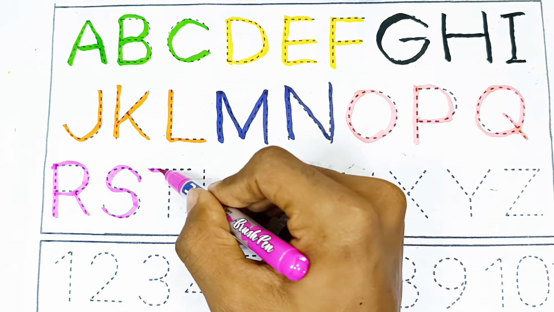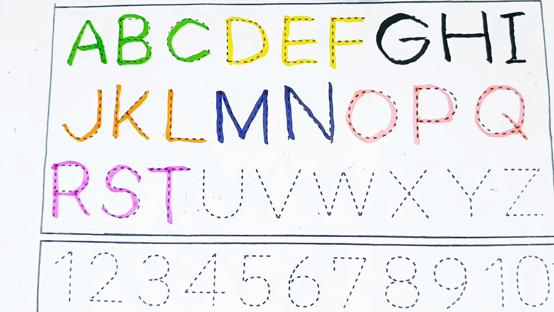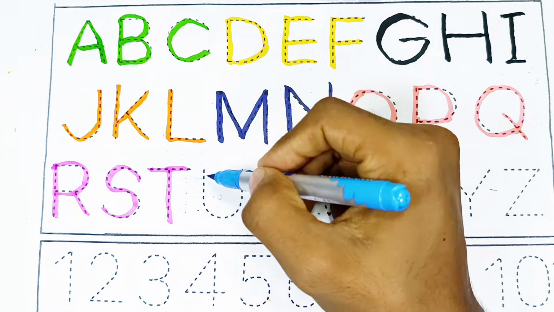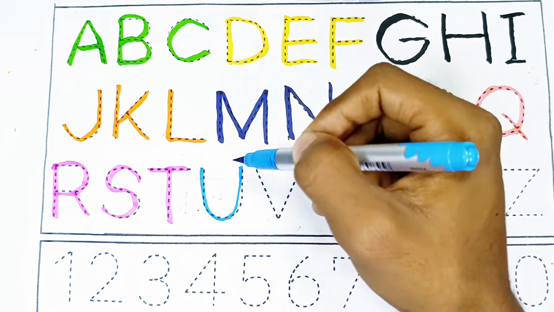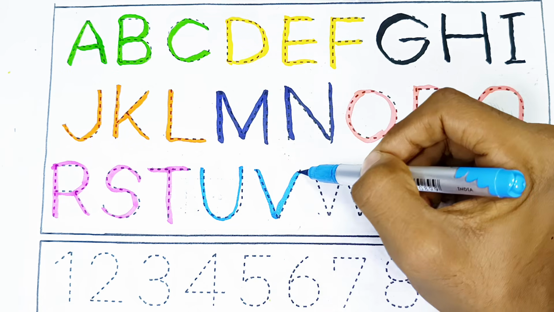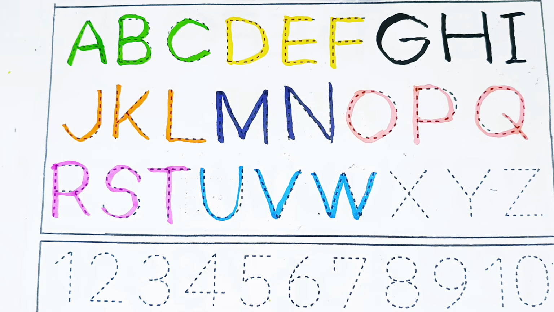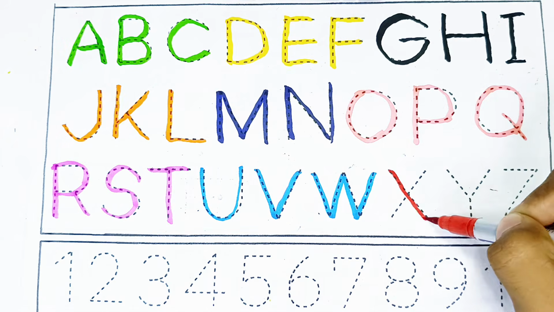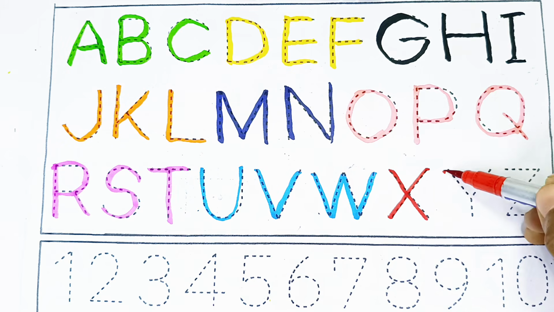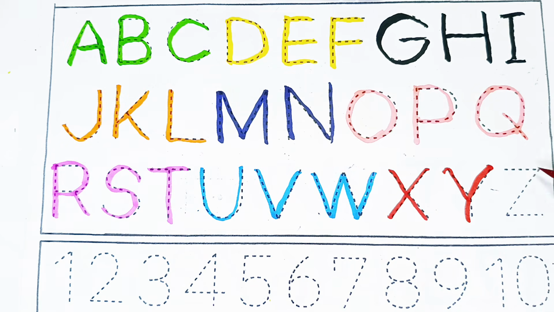S. S for sun. T. T for teacher. Kids, now you draw U. U for umbrella. V. V for van. W. W for whale. Kids, now you draw X. X for telephone. Y. Y for yo-yo. Z. Z for zebra. Kids, now you draw numbers.